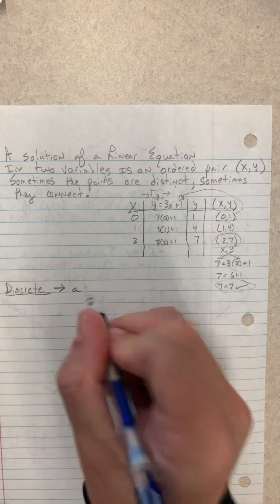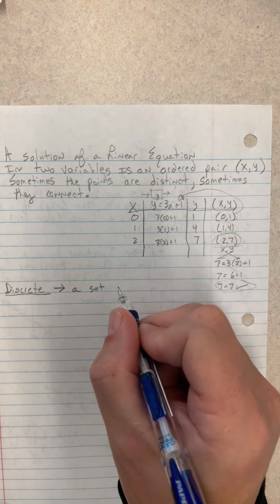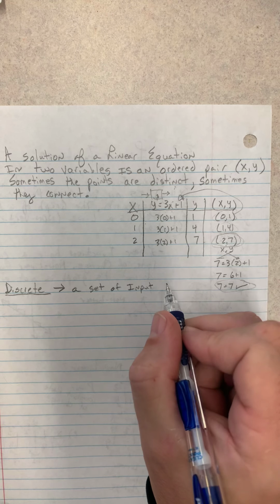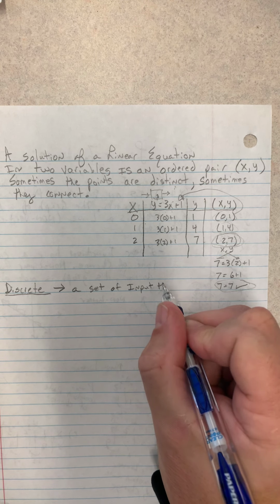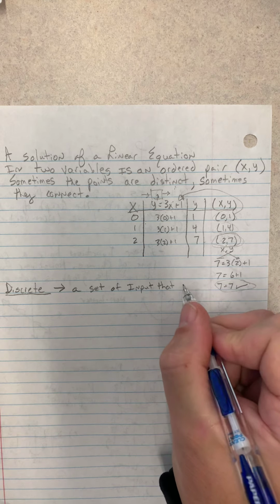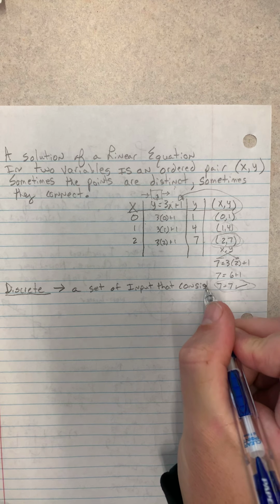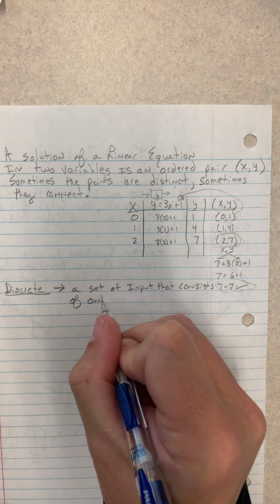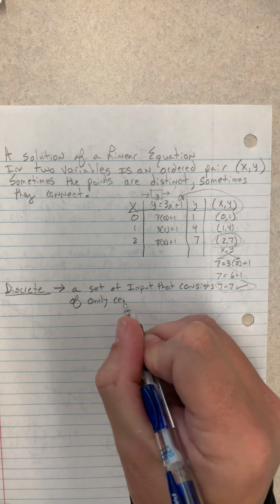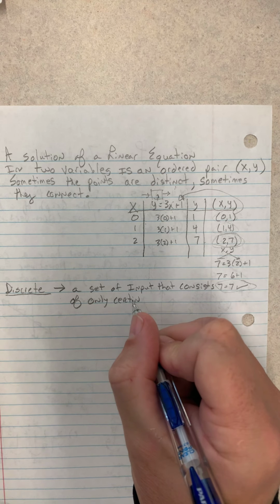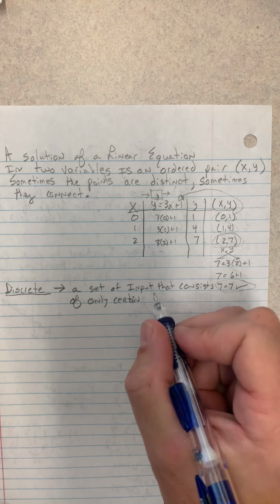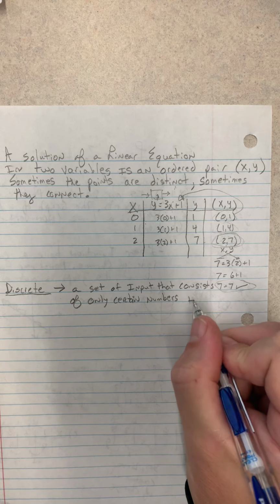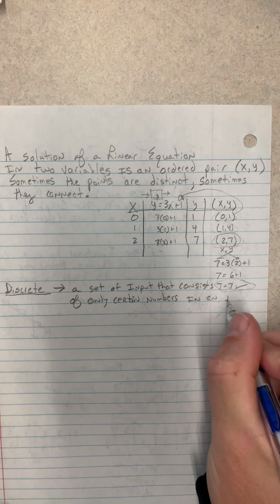Discrete is a set of input that consists of only certain numbers in an interval.